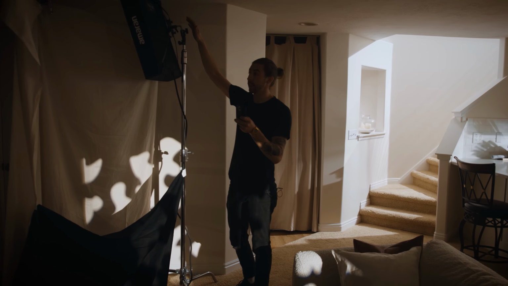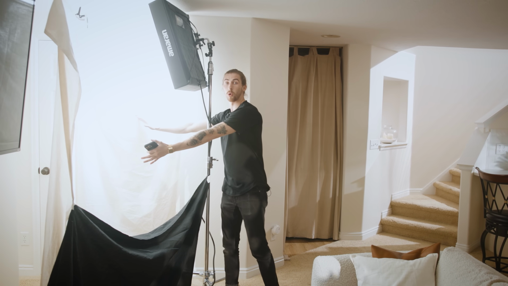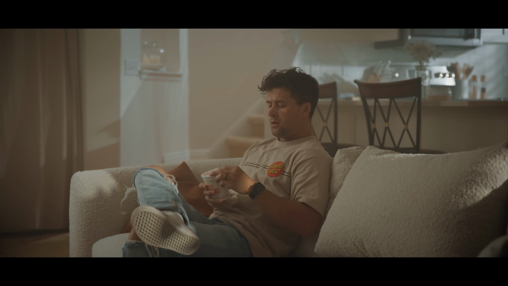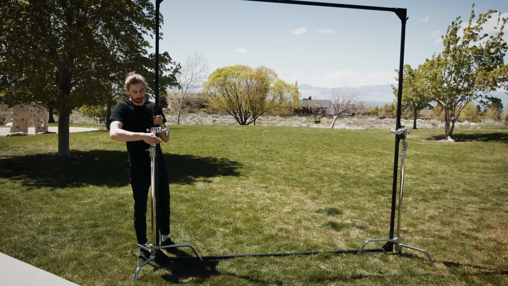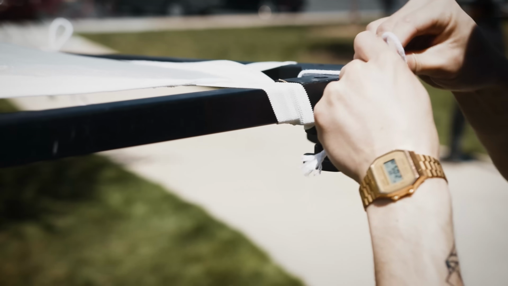So the farther away your light needs to be for a wider shot, for example, then the bigger that light source needs to be in order to create soft light. That's why you'll see those huge diffusers on big movie sets, is to create soft light for a big area.